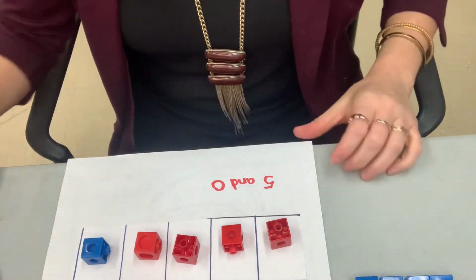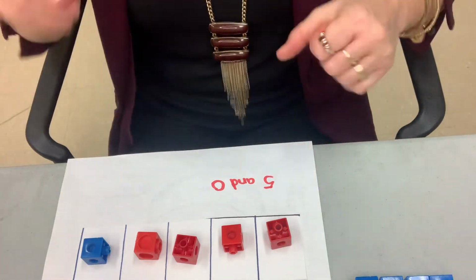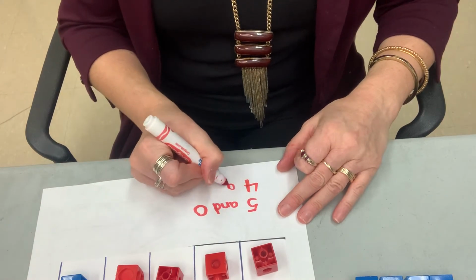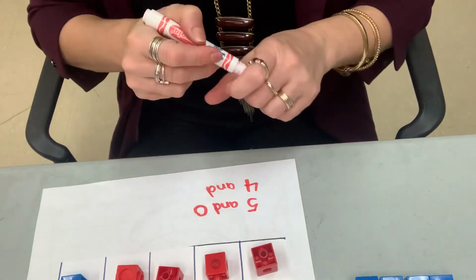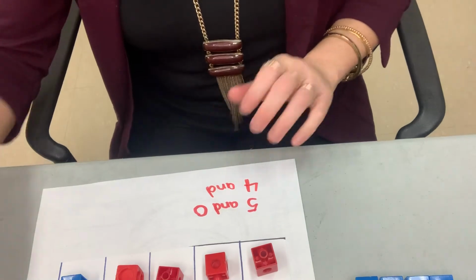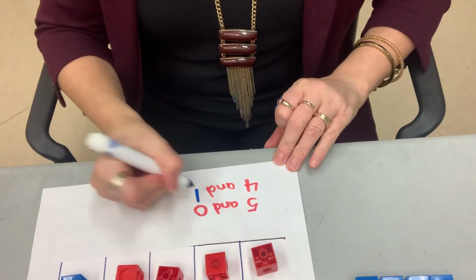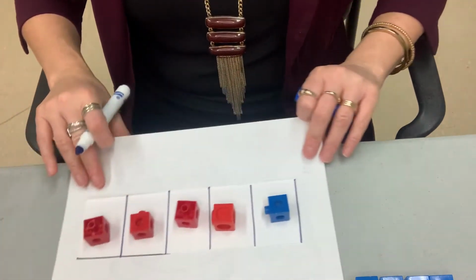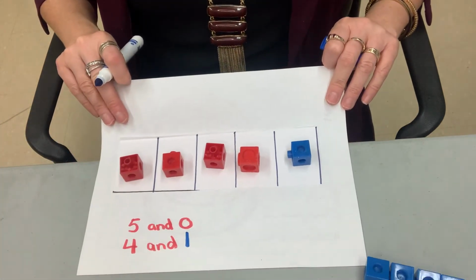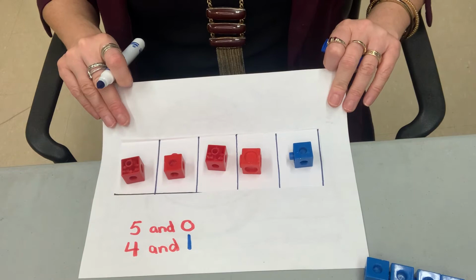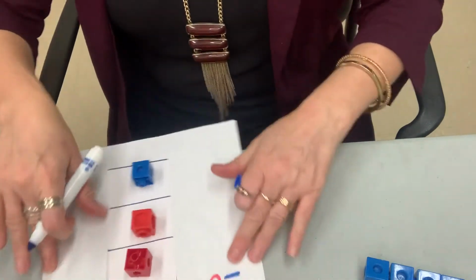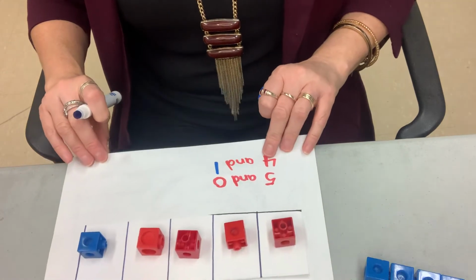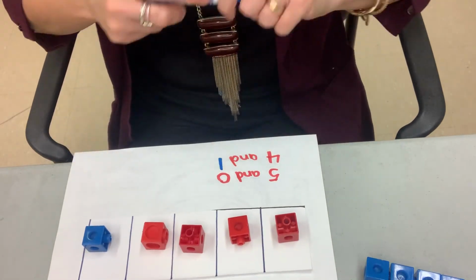Okay, so I'm going to write that down. I'm going to write down 4 and I'm going to use my other color marker. 1 make 5. I'll turn that around again so you can see. Okay, now let's try one more way. I think I'm going to use the blue cubes now. And you can go back and forth and try the different ones.